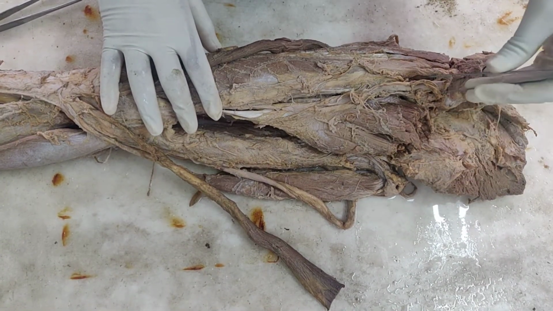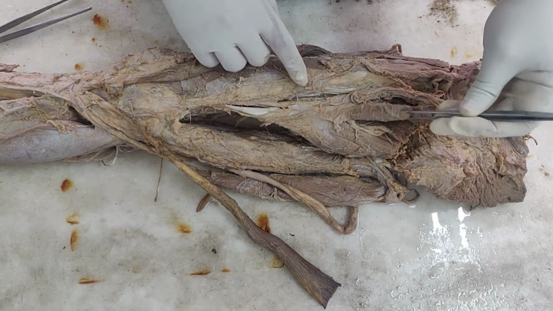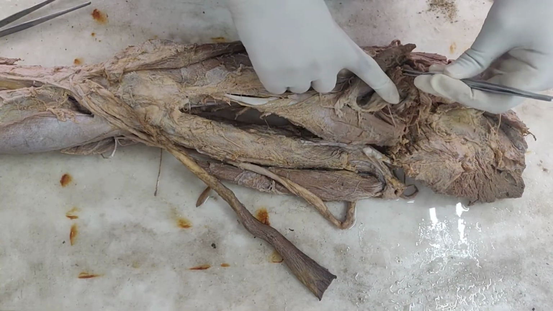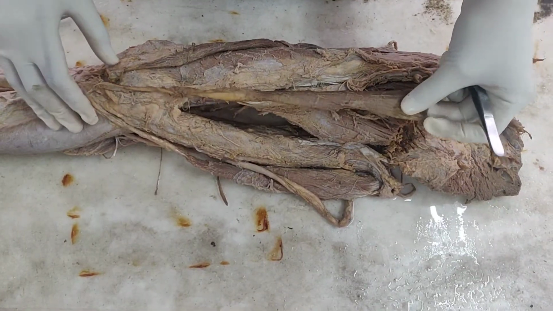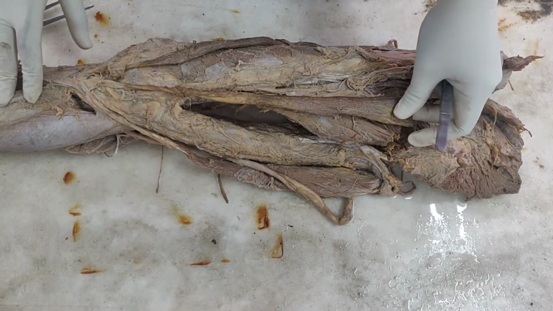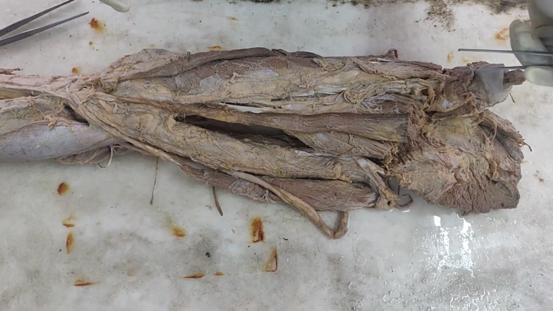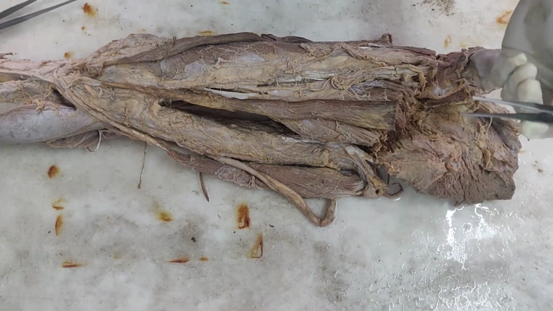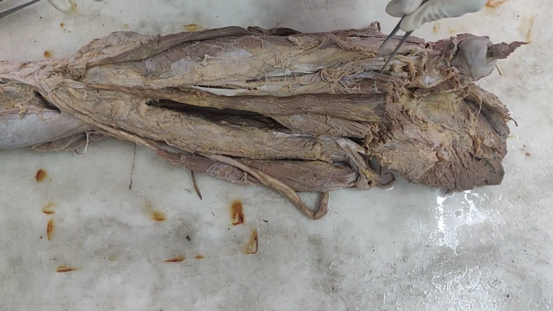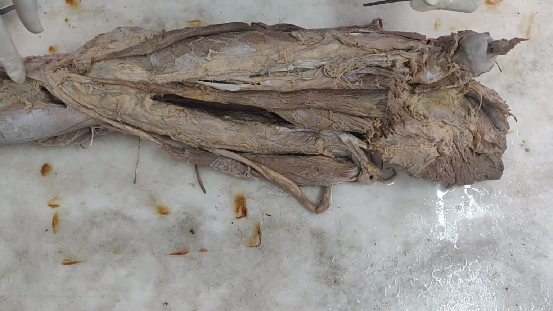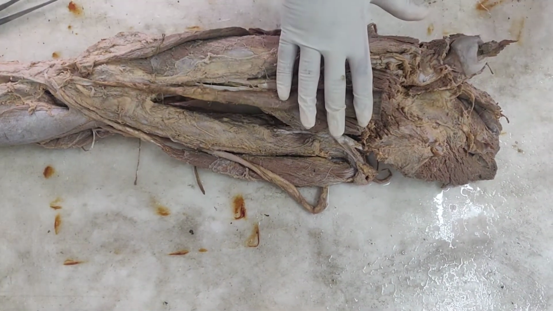So here you can see, just medial to these femoral vessels, the adductor longus, adductor brevis, and adductor magnus, and another muscle, the gracilis. All these muscles are innervated by the obturator nerve, which is also formed by L2, L3, L4, the ventral division of L2, L3, L4. If it is the dorsal division, then it is the femoral nerve. So this is the medial compartment.